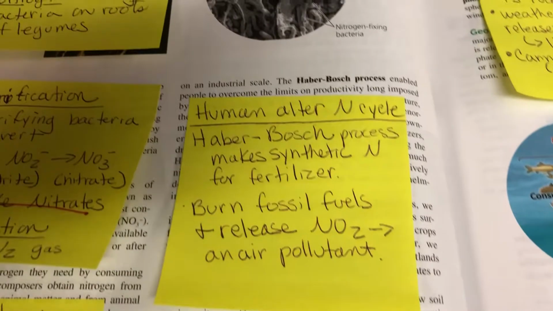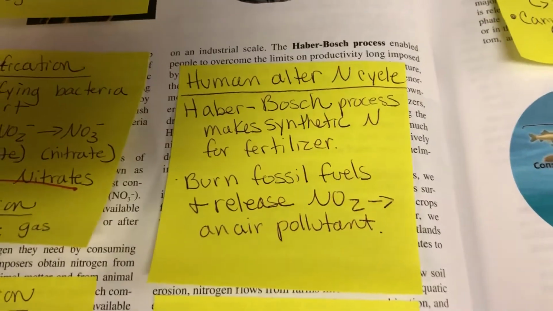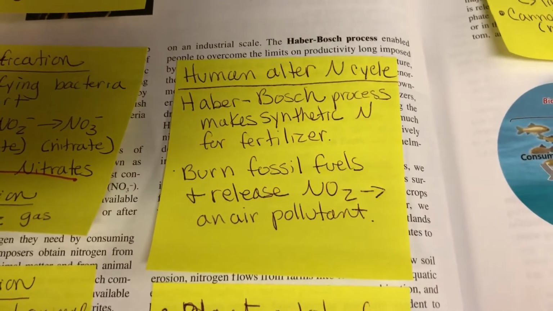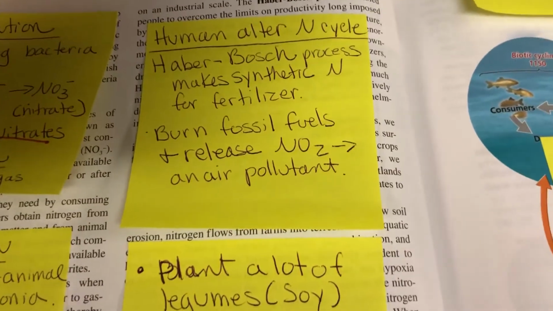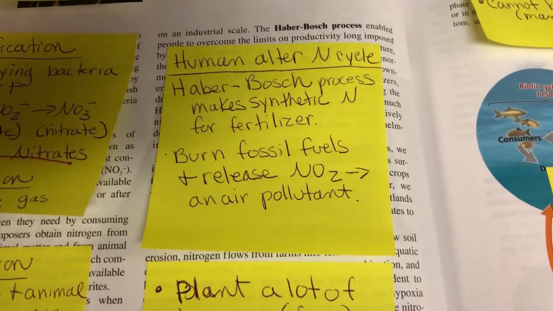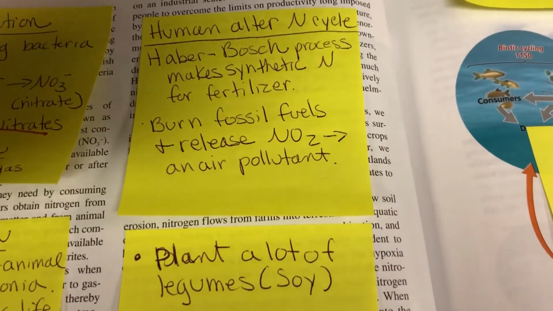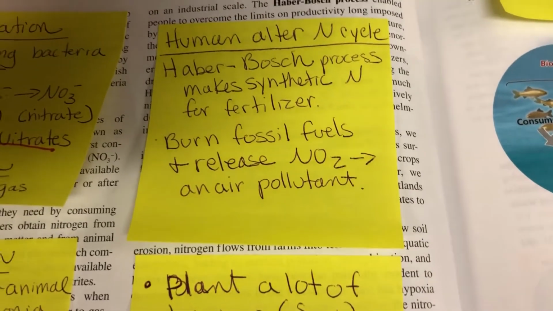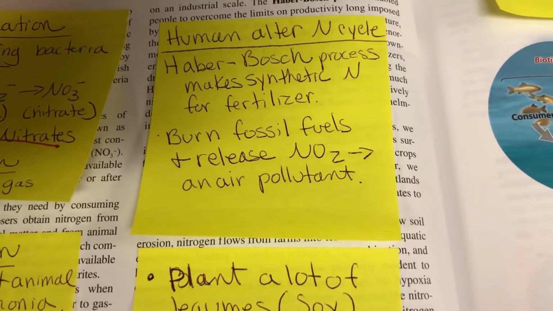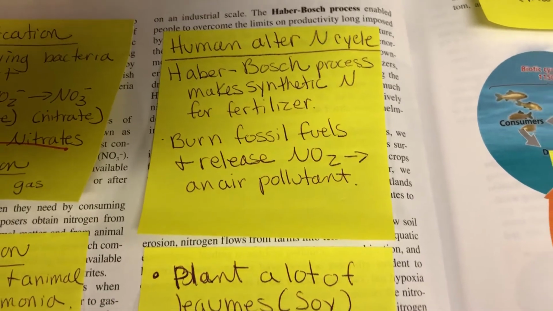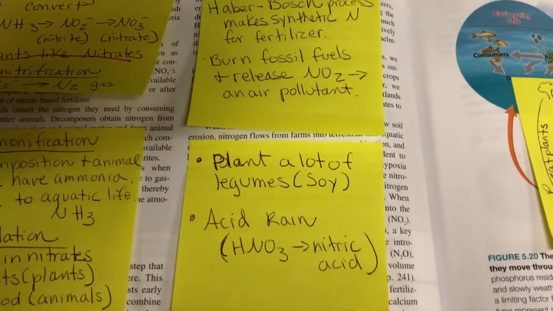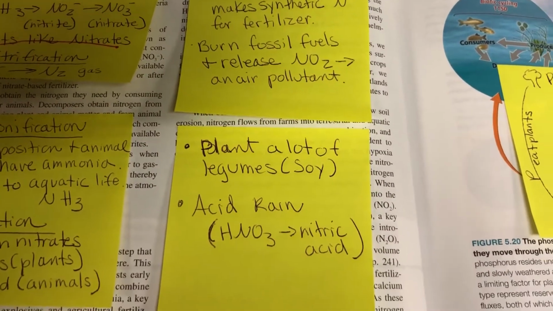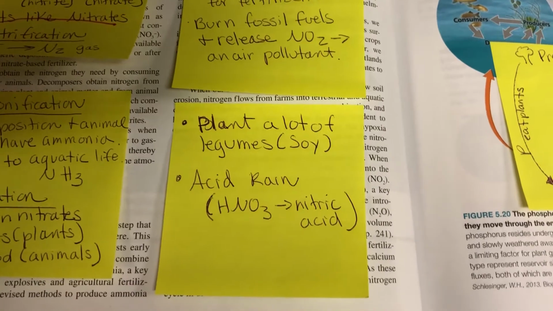All right. Now, how do humans alter the nitrogen cycle? Well, there's the Haber-Bosch process, and this is where we make synthetic nitrogen for fertilizer. So unlike phosphorus, we can actually make synthetic nitrogen. So we're adding all this extra nitrogen that's not naturally part of the ecosystems. We also, when we burn fossil fuels, release NO2, and that's another air pollutant, which again adds to global warming. If we plant a lot of legumes or soy, we can also alter the amount of nitrogen in the soil. And last but not least, acid rain.